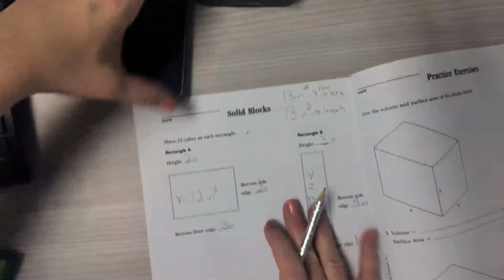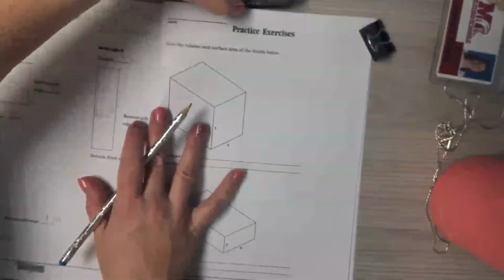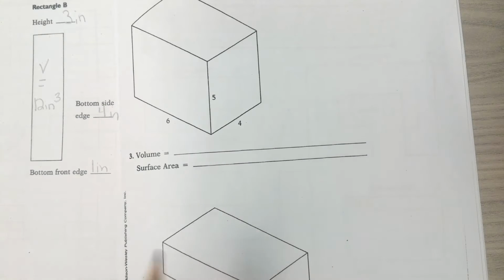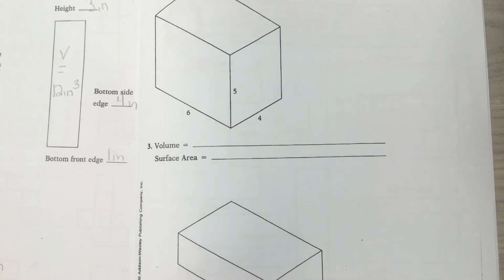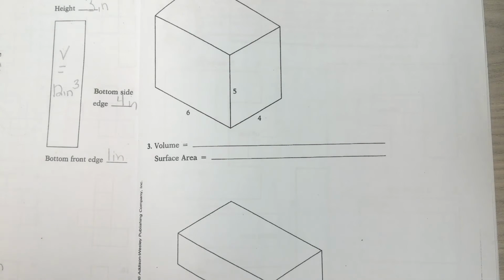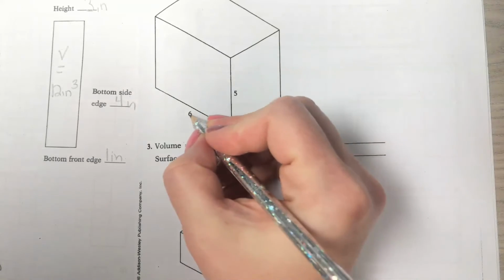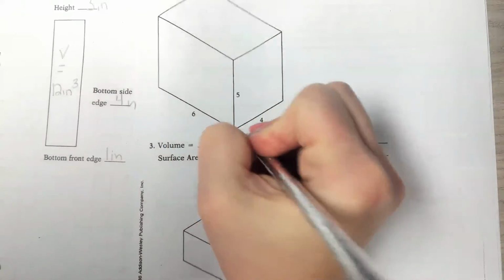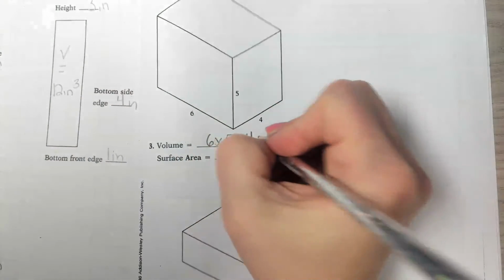All right, so now let's move on to the page that says practice exercises. Now, this one makes your brain shift back and forth between volume and surface area. You're going to learn that you really like volume. It's pretty simple, right? Length times width times height. Boom, boom, boom. So let's go ahead and find the volume of this cube right here. Or it's not a cube. No, it's just a rectangular prism. So we know the volume is going to be 6 times 5 times 4, because that's length times width times height.